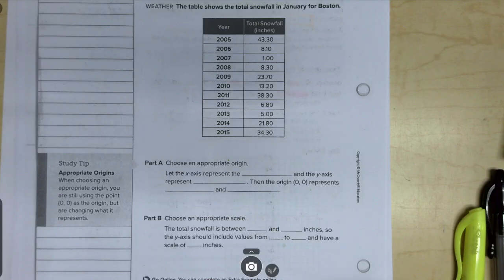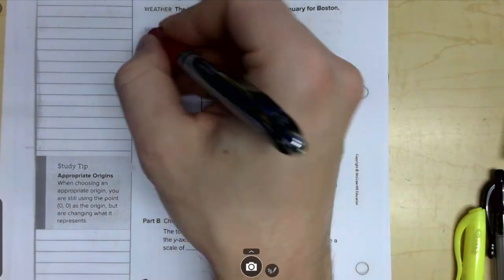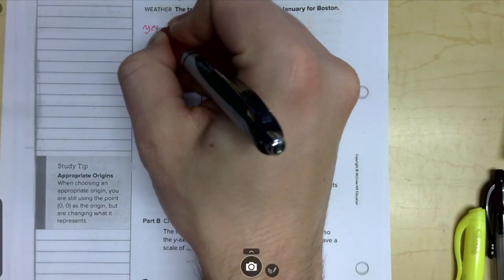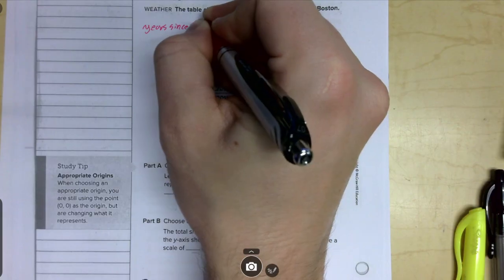So to get this to start at 0, we need to change this from saying year to our new value, which will be years since 2005.